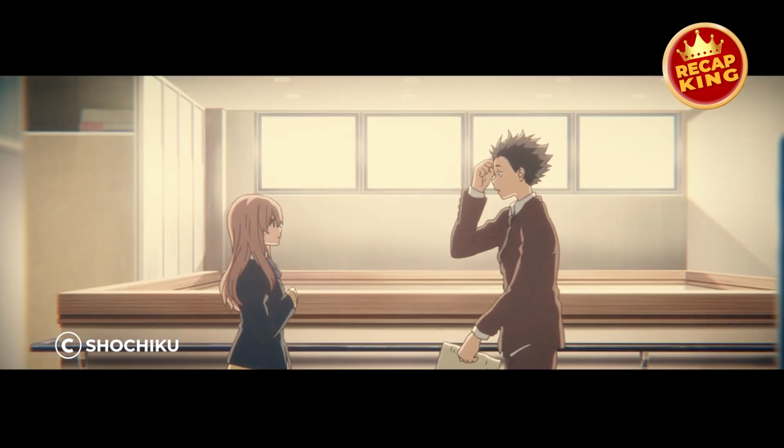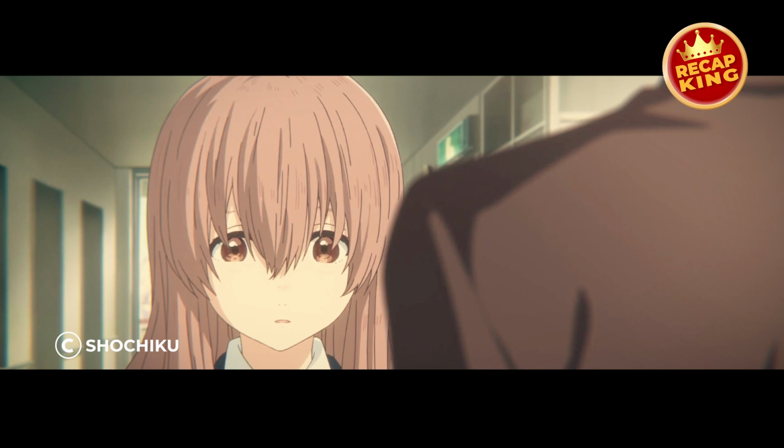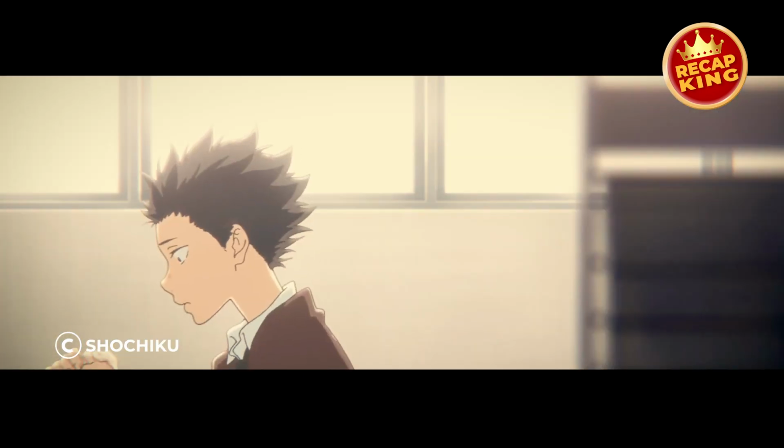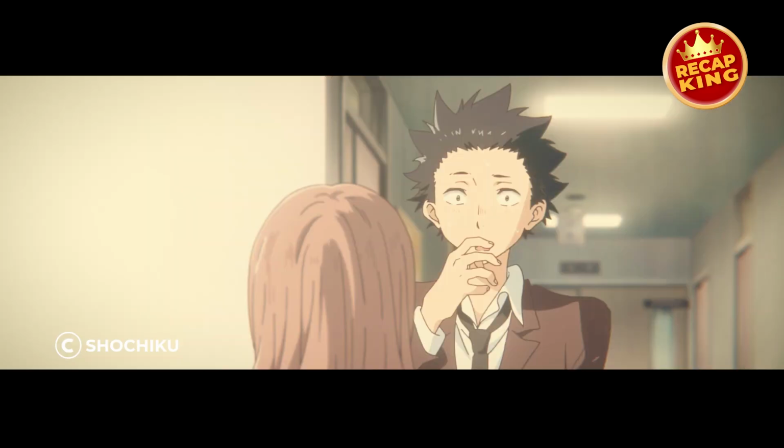Shôya feels very guilty and regrets everything he did to Shoko a few years ago. Shôya then expresses his desire to befriend Shoko. Seeing Shôya's sincerity, Shoko finally accepts his offer.